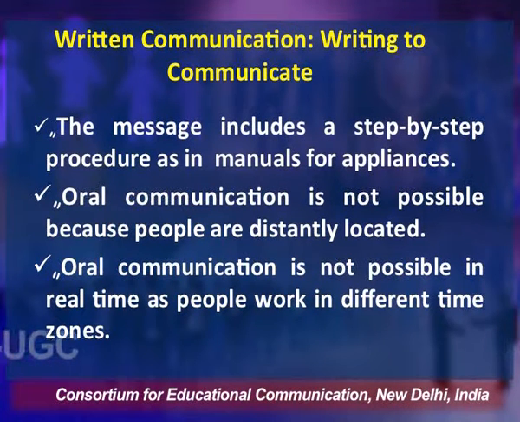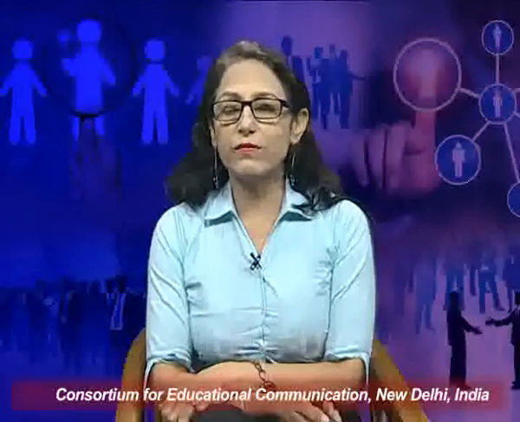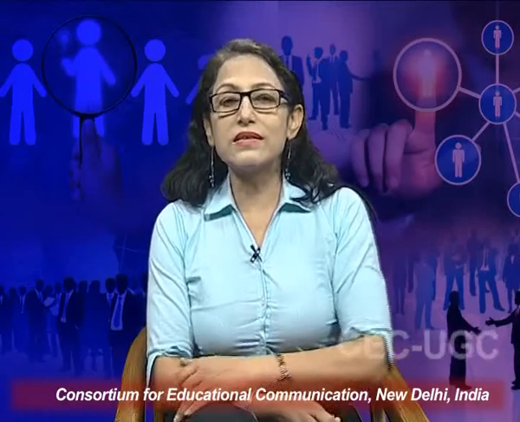Then the next point is when the message is such that a step-by-step procedure is required. For example, all the manuals of the electrical appliances we get are always in writing. They are not communicated orally to you. Because there are so many steps involved, the message is crucial. Use written communication. The message is such that the user, the receiver, may need to refer to it over and again. So because it has a step-by-step procedure, I need to read the first step, try it on the appliance I am using, and then move to the second step. Written communication is required here because of the nature of the message, because it is about the procedure of the manual of the appliance.